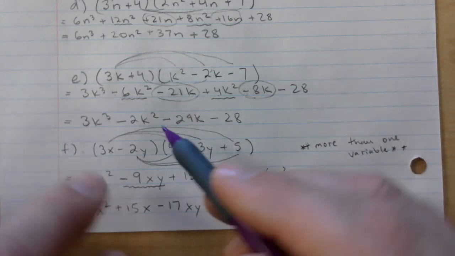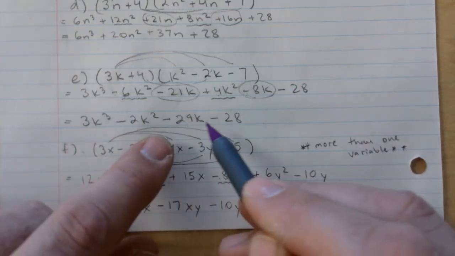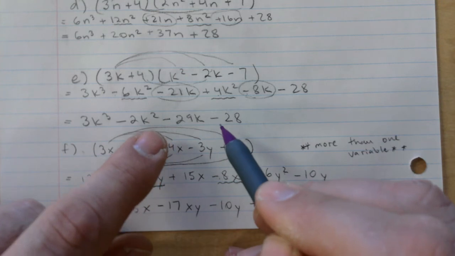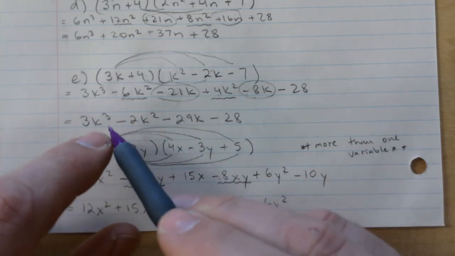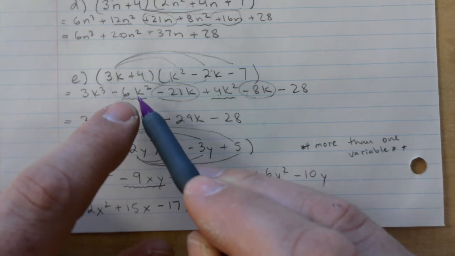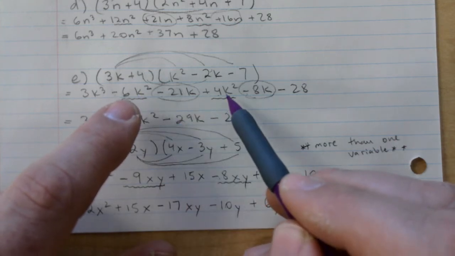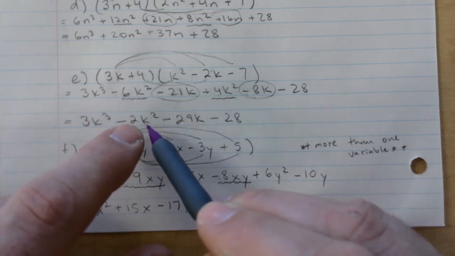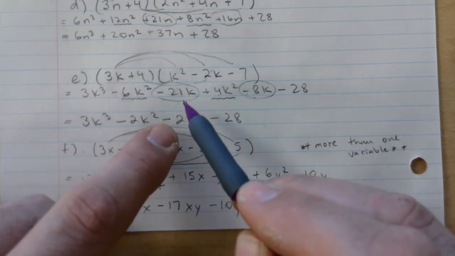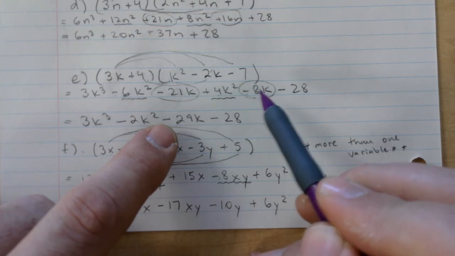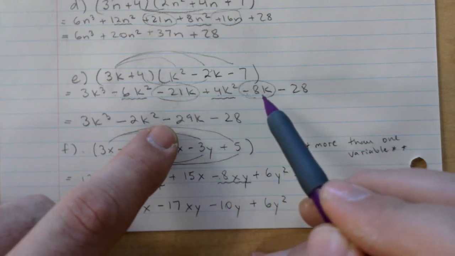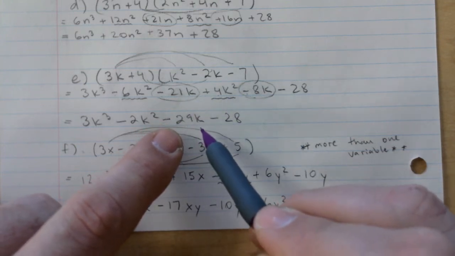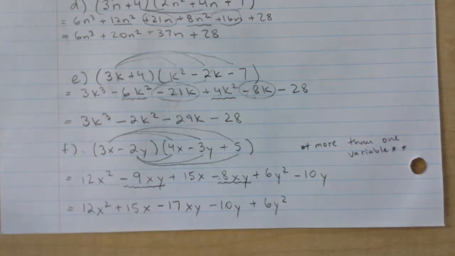Okay. And then you try to arrange them in descending order. We combine like terms. So k cubed obviously is the leader. Then the k squared, there's a k squared there and a k squared there. Negative 4 and 6 is negative 2k squared. Then you have the k's, right? Negative 21 and negative 8 is negative 29k minus 28. You got that.